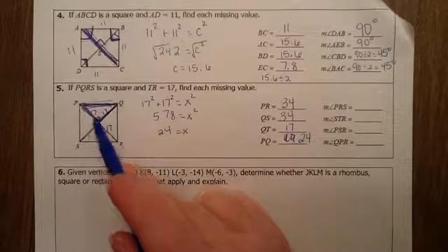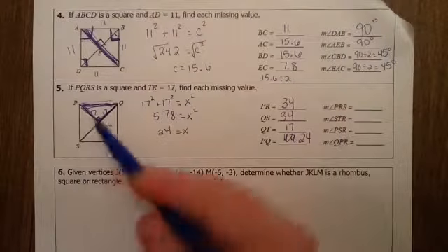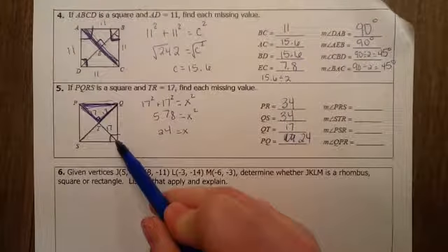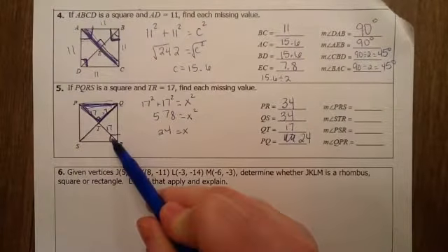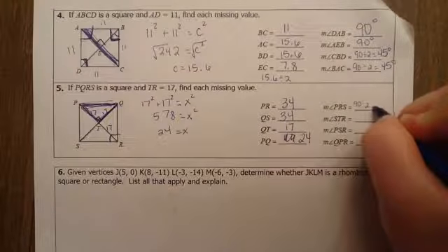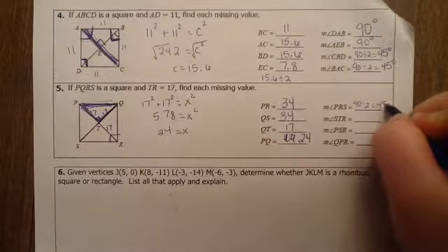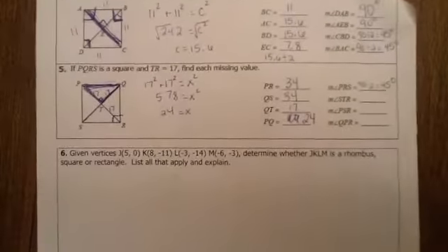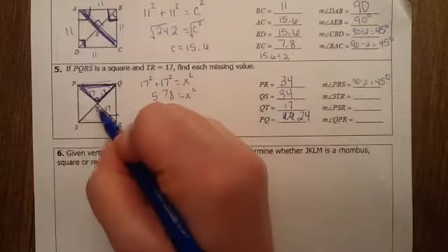Angles. PRS. Is that the whole angle or half of it? Half of it. So 90 divided by 2 or 45 degrees. Okay. STR is right here.